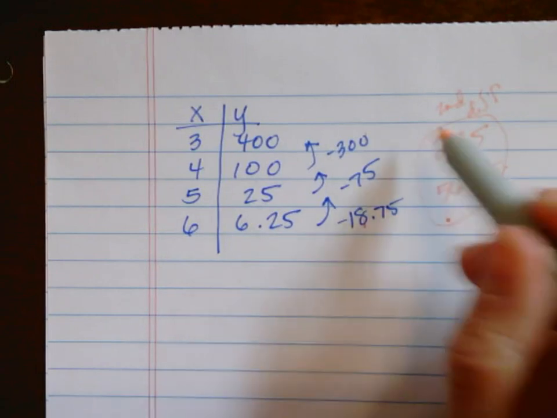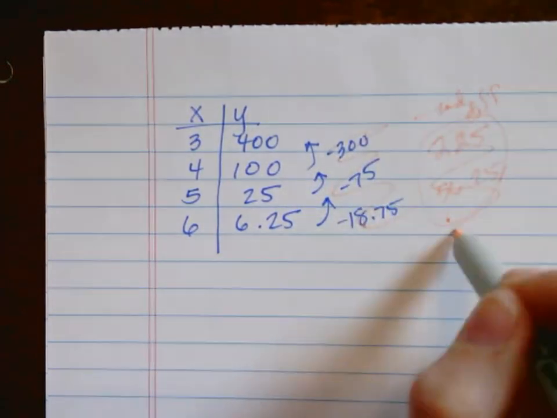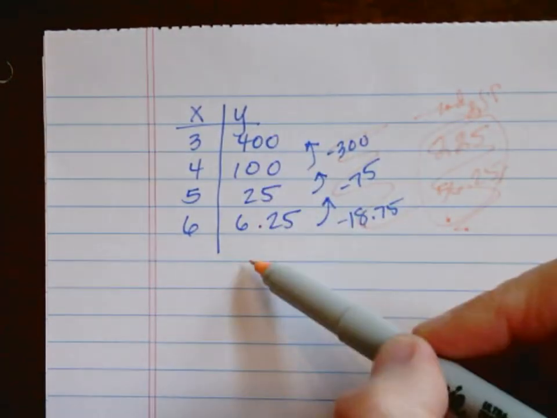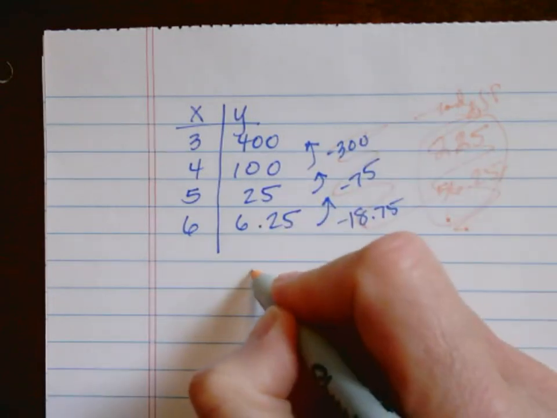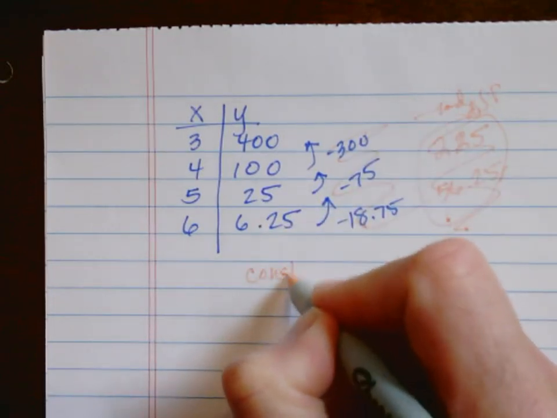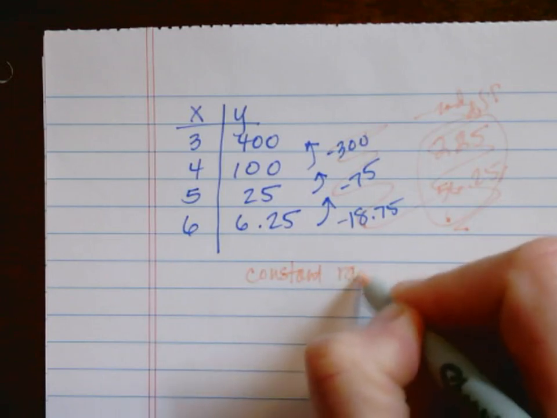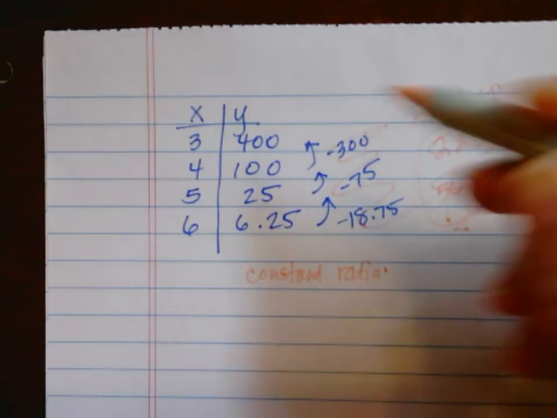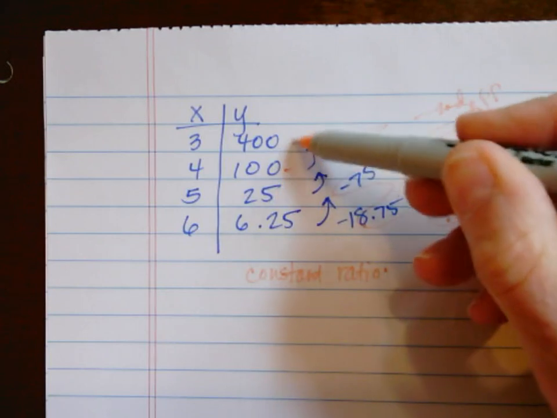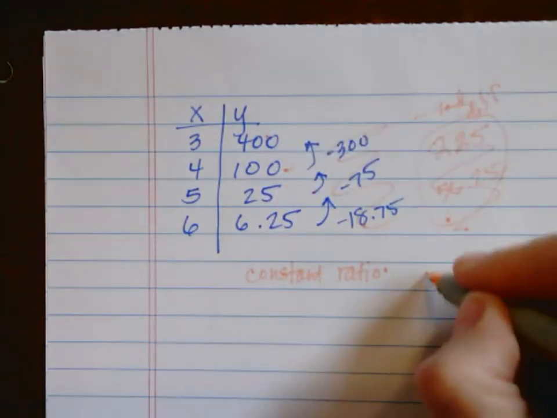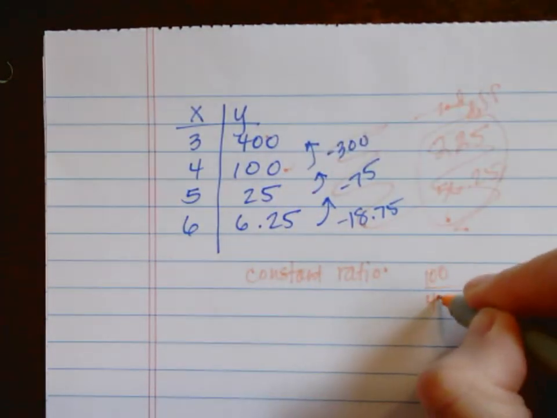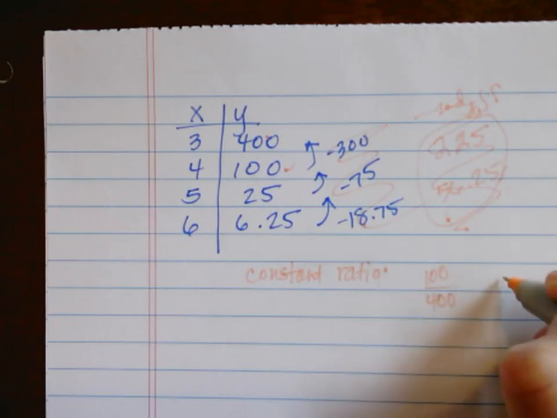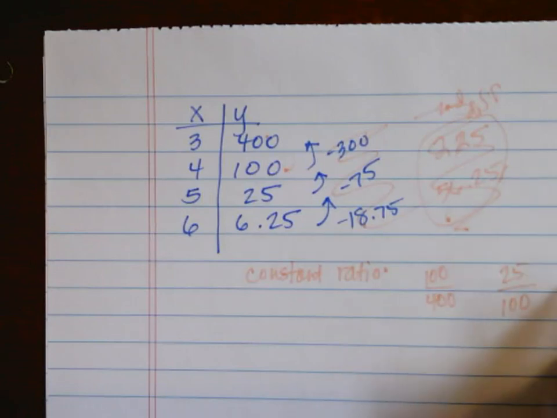So that takes me back. I'm going to ignore this difference stuff now. I'm going to go back to the original. I'm going to look for a constant ratio. So instead of taking 100 minus 400, let's divide. 100 divided by 400. Compare that to 25 divided by 100. Compare that to 6.25 divided by 25.